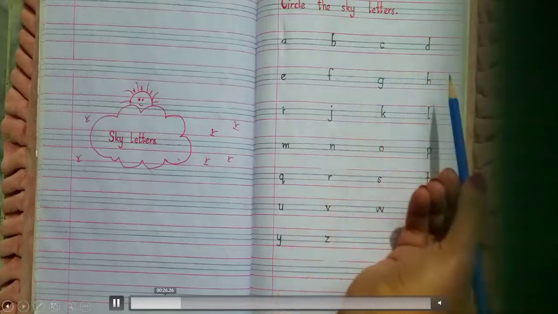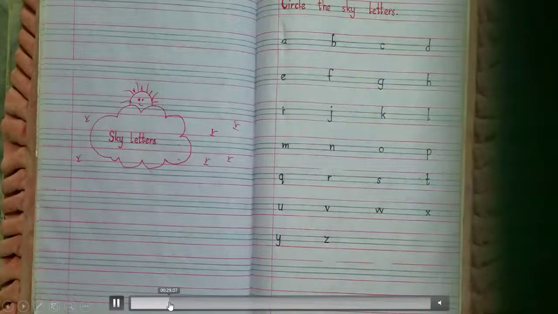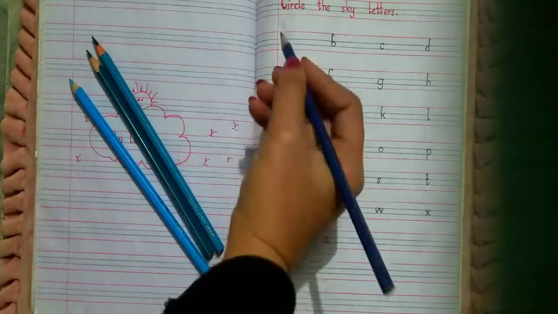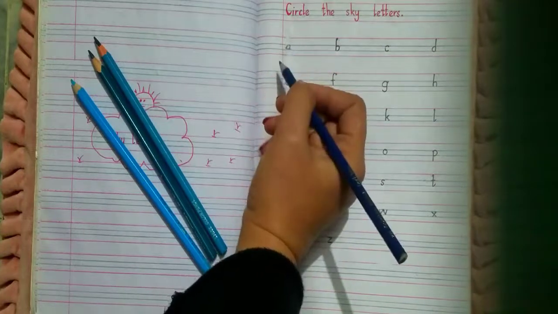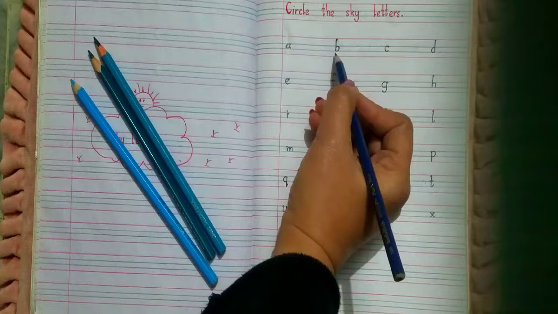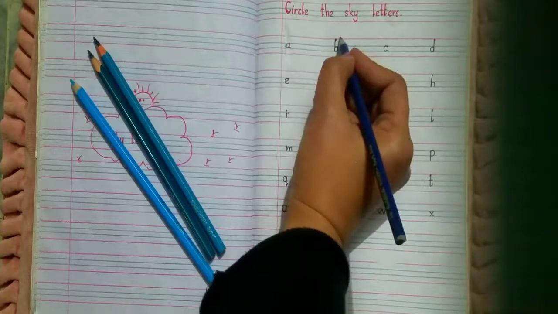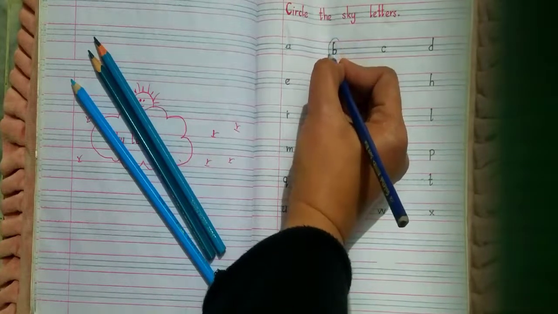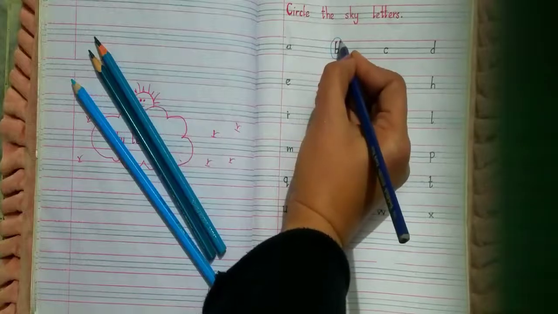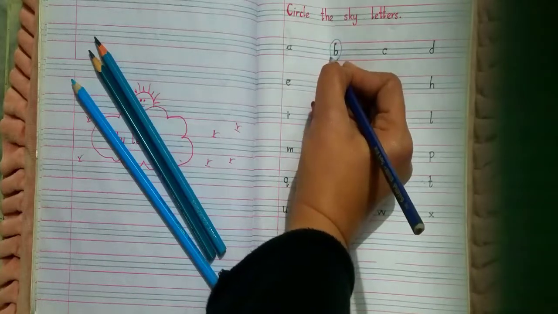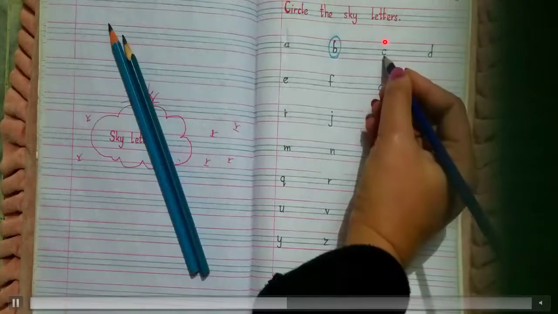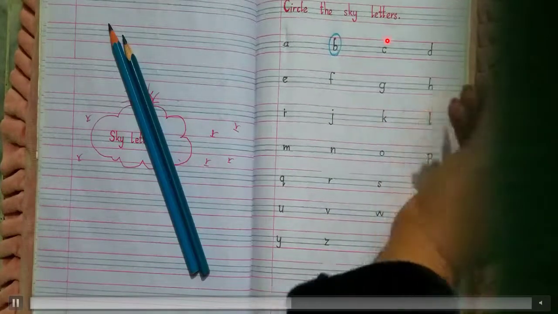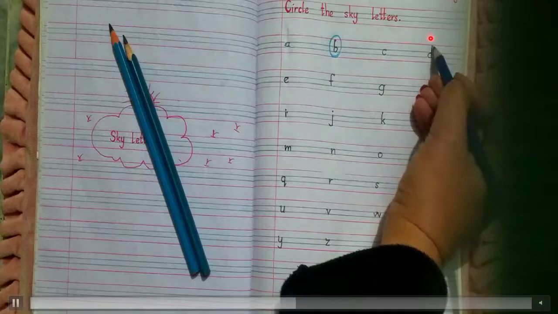From A to Z. Then take any blue color और देखें कि स्काई लाइन को कौन कौन से लेटर्स टच कर रहे हैं. B. Yes, it's touching the sky line. तो आप इसको सर्कल करेंगे with a blue color. फिर आप देखें कि स्काई लाइन को कौन कौन से लेटर्स टच कर रहे हैं.